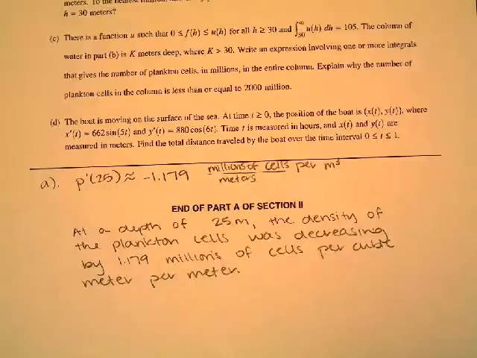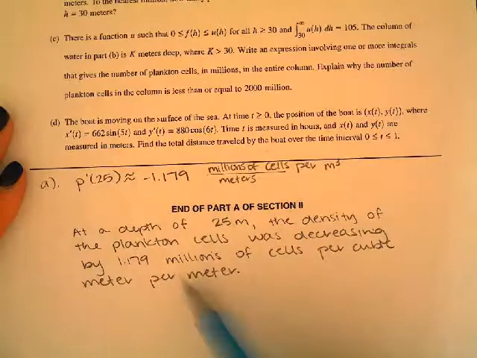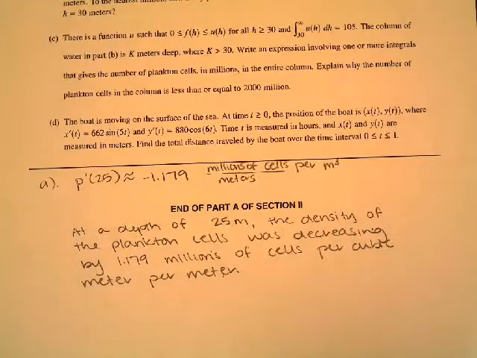The per cubic meter part is talking about the density of the plankton, but the per meter here is meter of depth. So you're going 1 meter further in depth, and it's getting that much less dense as you go down.